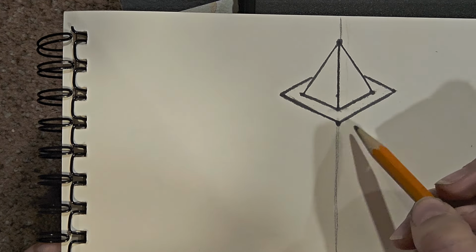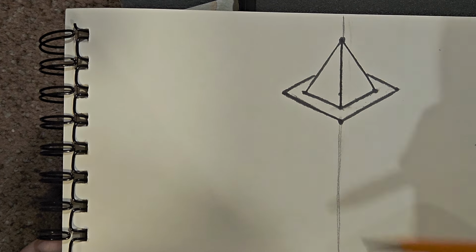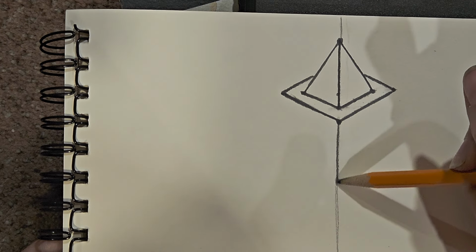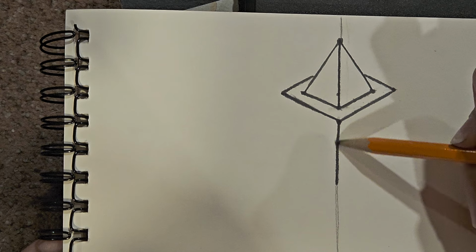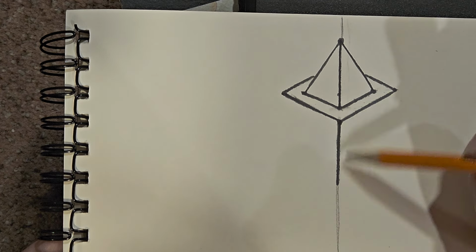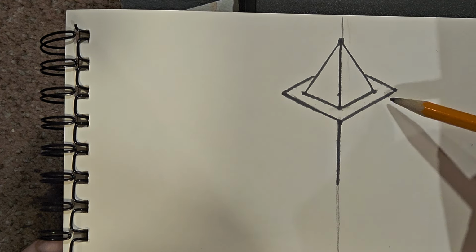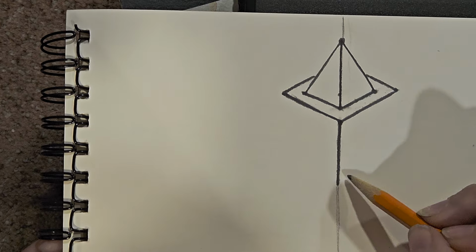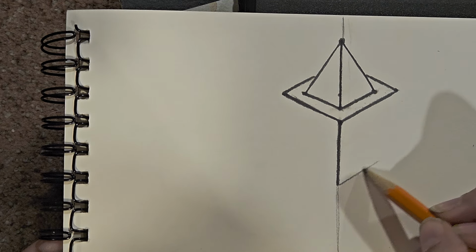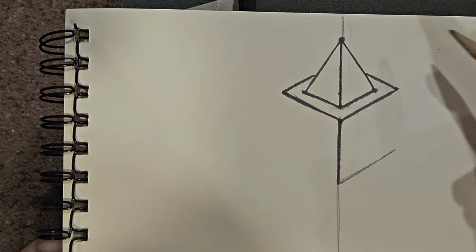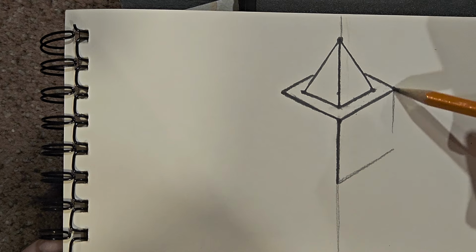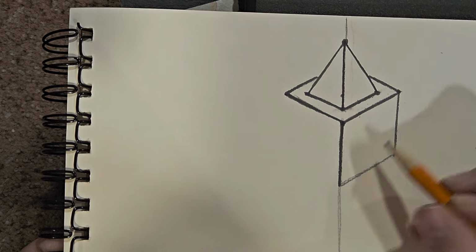Right now it just looks like, I don't know, a flying carpet. So we want to make it a cube. So I'm going to make a line straight down, just long enough to where it might look square. This line is going to be parallel to that one. These lines just go straight down.